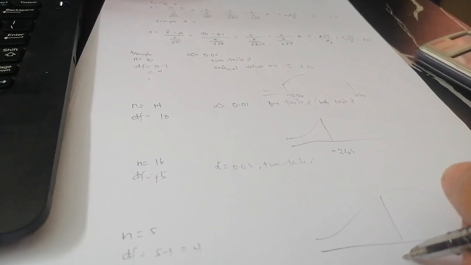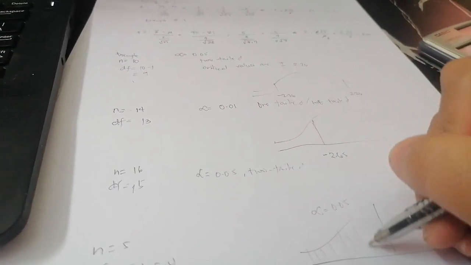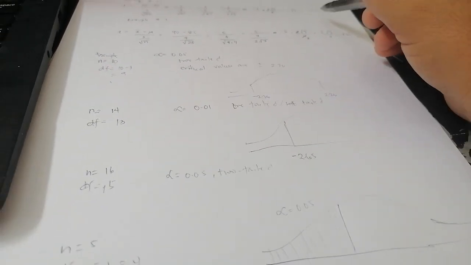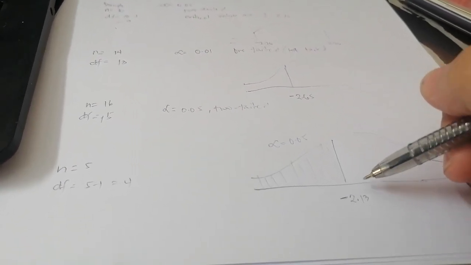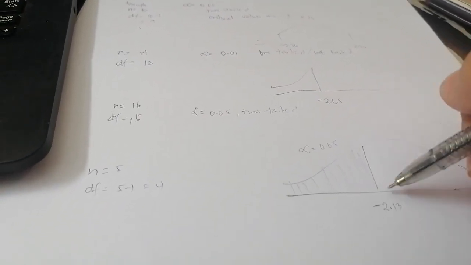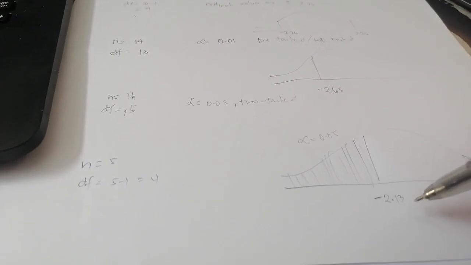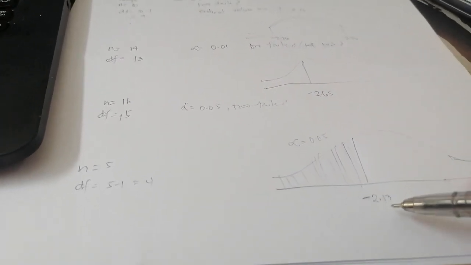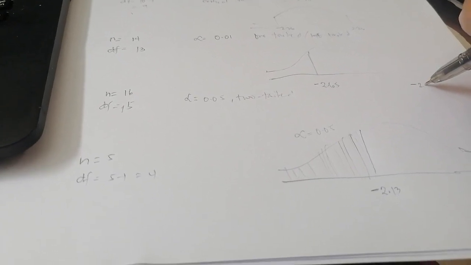If it falls in our shaded part, our value here in example number 1 is negative 2.24, and in example number 2 earlier, negative 2.13 with alpha 0.05. So we plot negative 2.24. Where is negative 2.24? Is it outside our shaded part or inside our shaded part? That negative 2.24 is smaller than negative 2.13. Because with negatives, the smaller the number, the larger it is in magnitude, and the larger the number, the smaller.